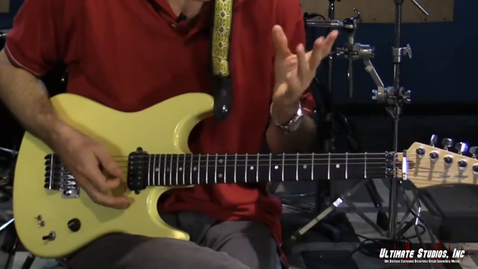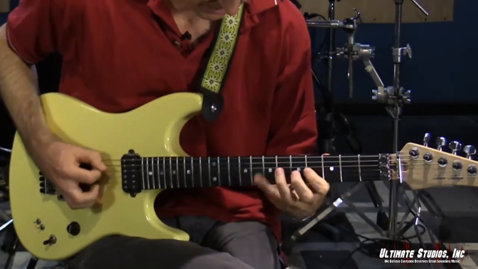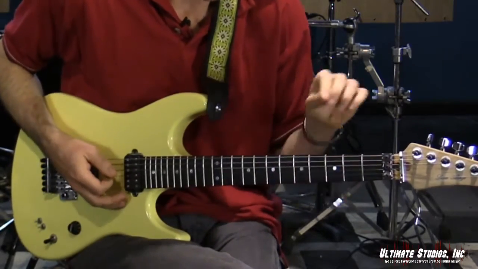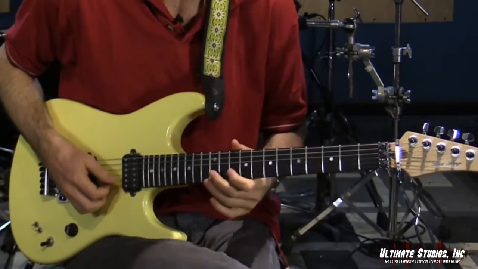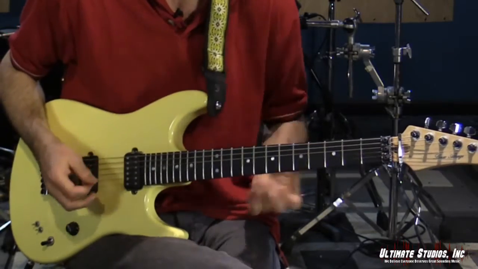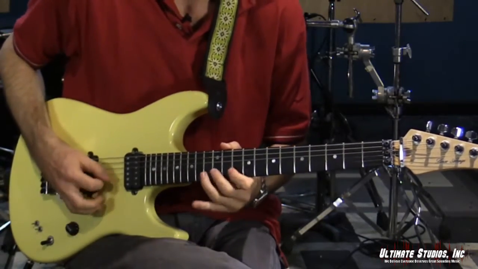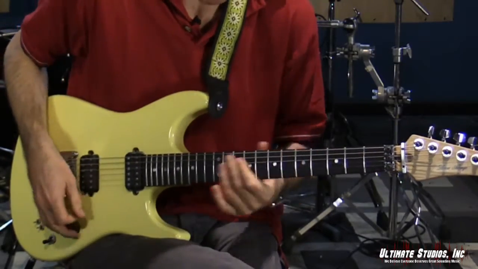You can do that in any set of 2 strings. And then depending on where you start, it has a different flavor because all these notes, when played together fast, they create a tonality. It sounds very A minor.